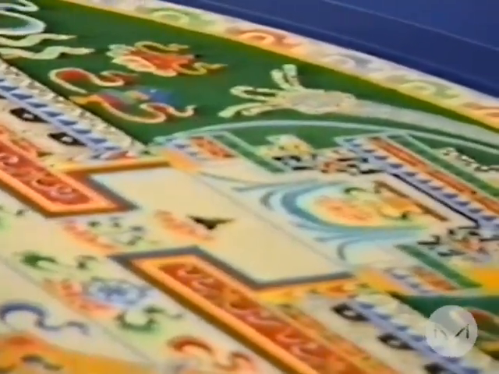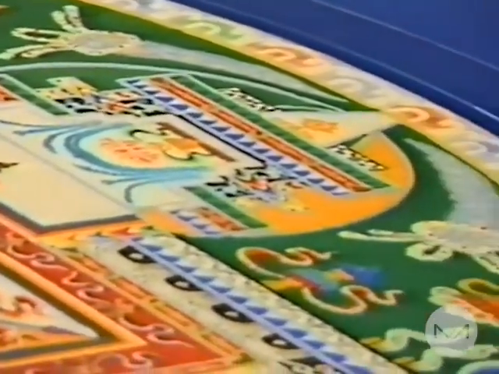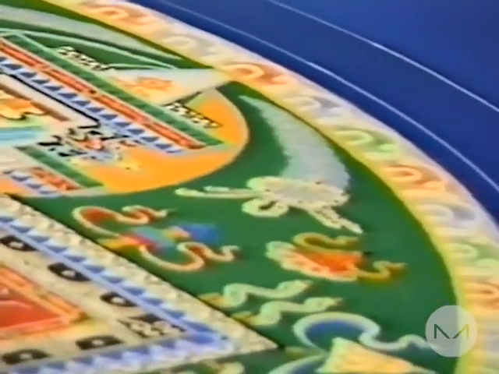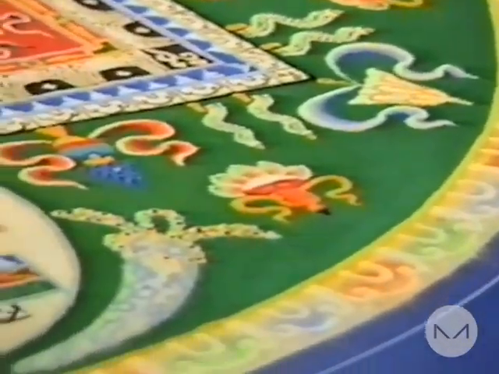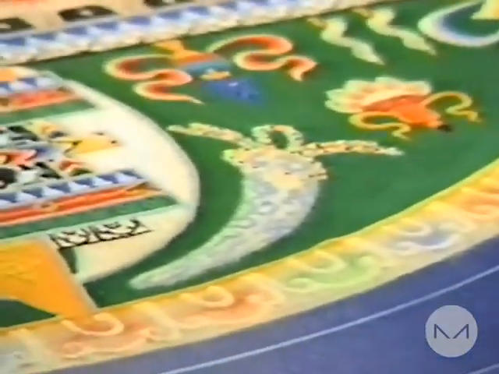But the mandala itself, every single part has a specific meaning and relates in general to some aspect of the mind. Also it relates to a transformed environment, not the worldly or mundane environment we live in, but the environment of a being who is fully awakened.